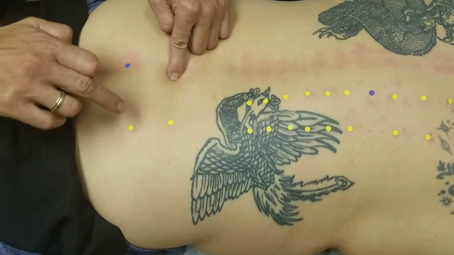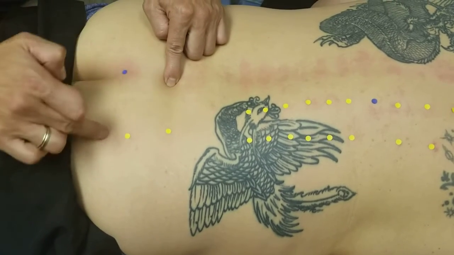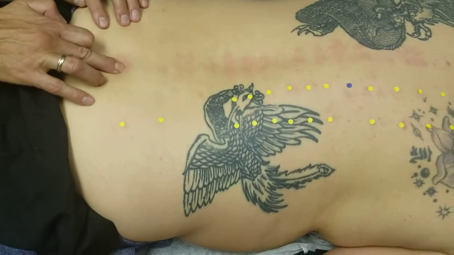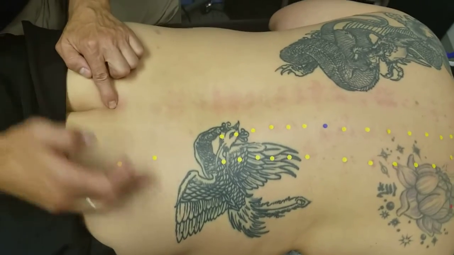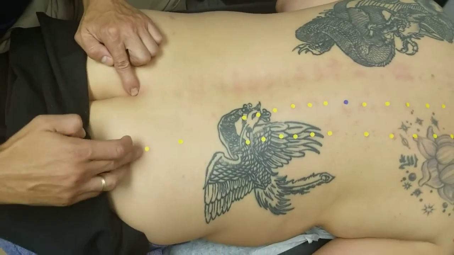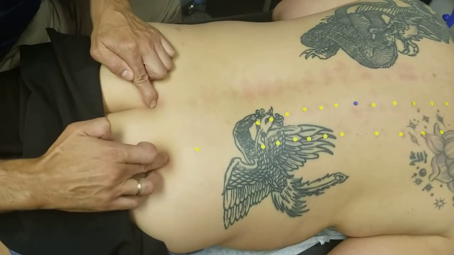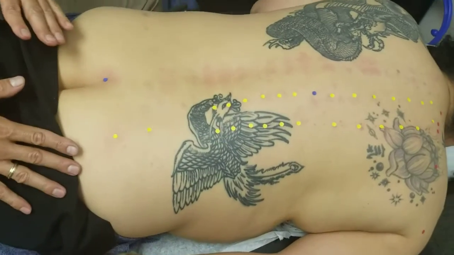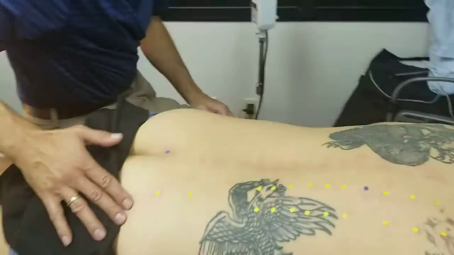And then bladder 54, 3 out, is going to be level with the DU2 or the hiatus of the sacrum. So that's the point here, DU2. We're going to go 3 out, and we're going to be about the level of bladder 54 right there. And that concludes the area of the back. I hope it was helpful. So thank you for watching.